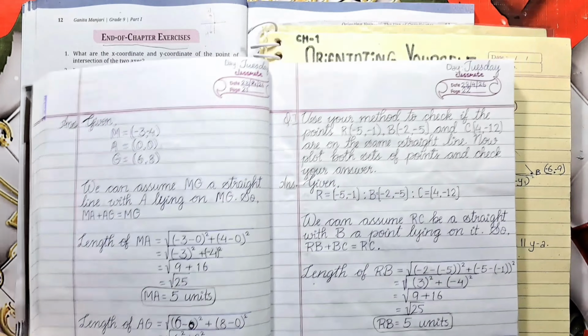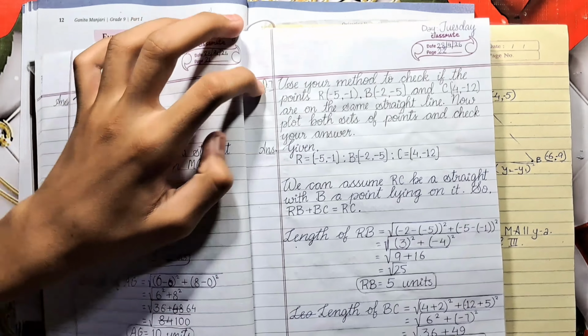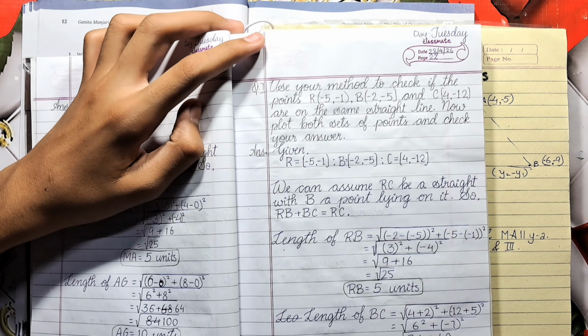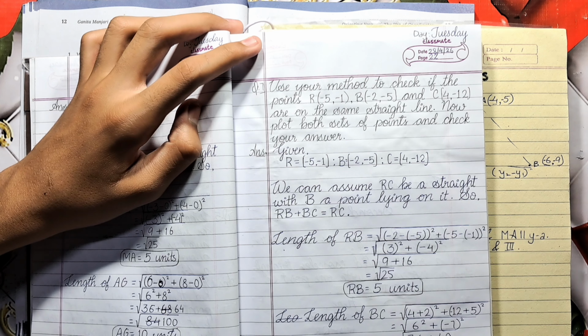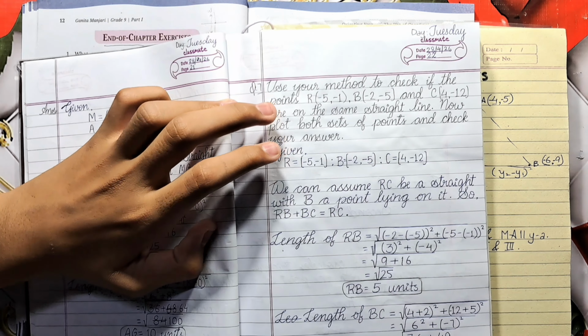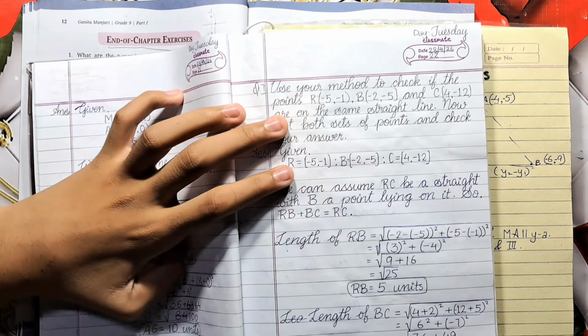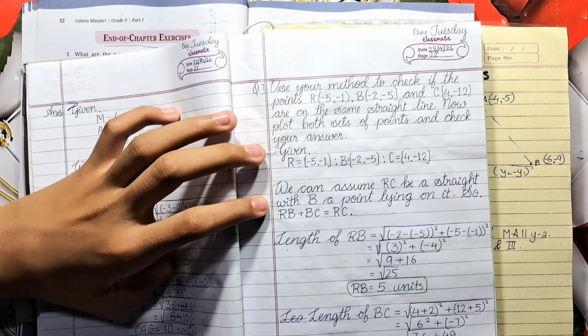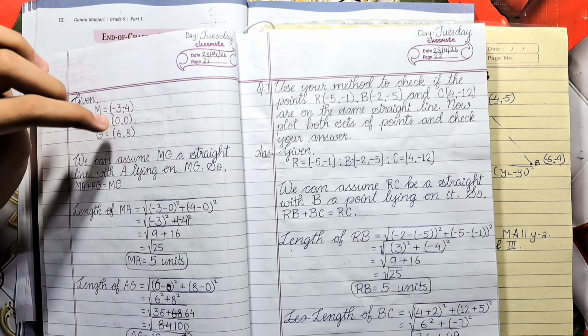Now let us come to our second last question, which is the seventh question. Use your method to check if the points R, B and C are on the same straight line. Now plot both sets of points and check your answer. R, B and C have the given coordinates, and we will take the same formula.